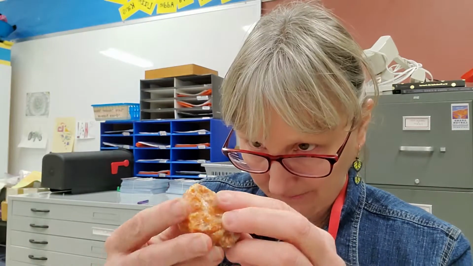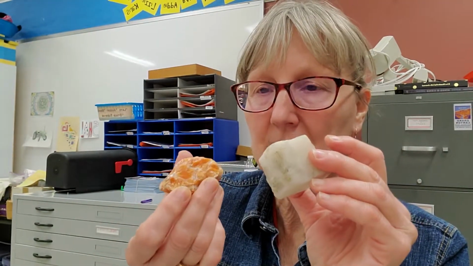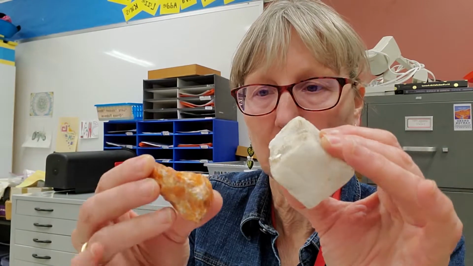This is also calcite, and it will fizz in acid too, but it does not have great crystal habit or cleavage, just kind of conchoidal fracture, this fracture. So again, same mineral, same chemical composition, looking completely different, just like the fluorite did.